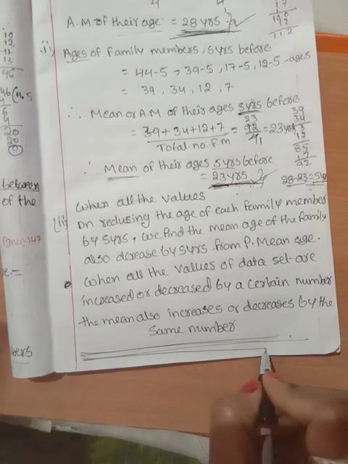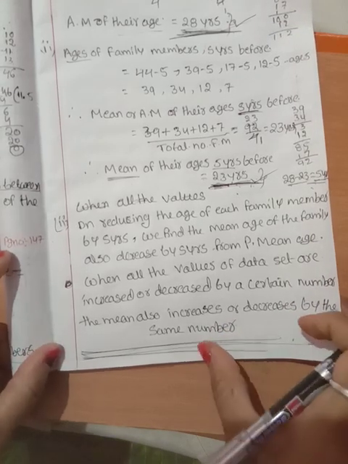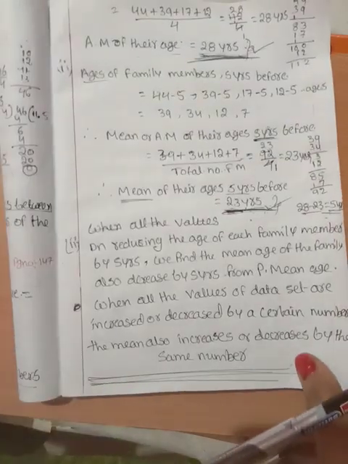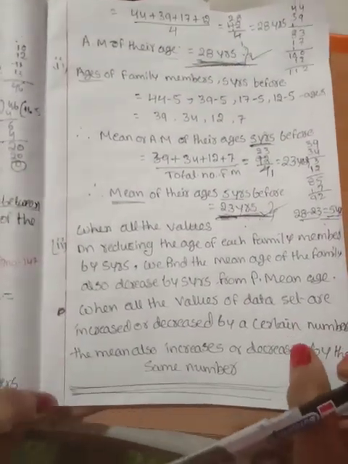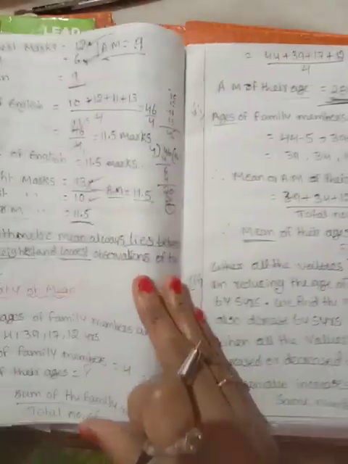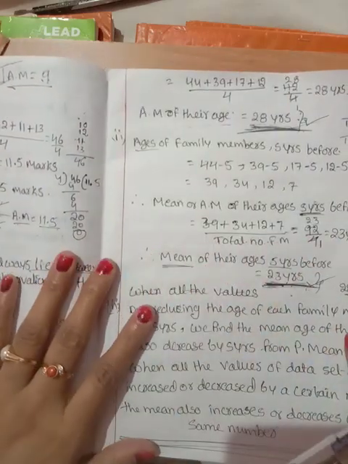What is the topic? You understood the property of mean. You understood this one neatly through one example. Yeah, you understood the property of mean. This law is an example in the theory part.